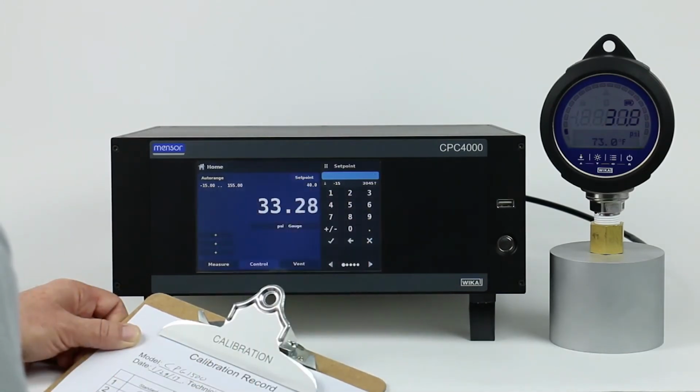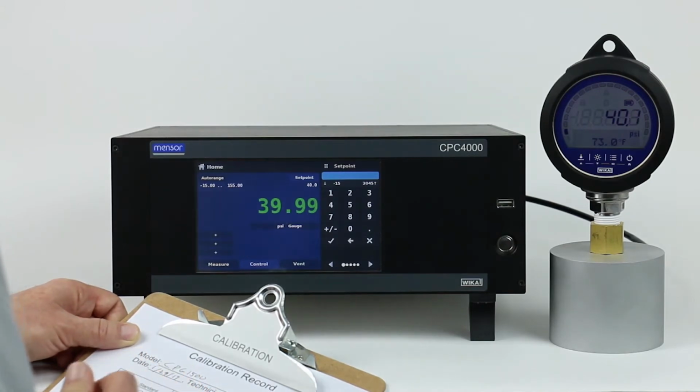Although there are many possible pressure standards that can be chosen, for the purpose of this video and to show a high level of automation in the process, a Mensor CPC 4000 industrial pressure controller has been chosen as our standard. The CPC 4000 provides a highly stable, controlled pressure output that can be manually or automatically adjusted. Its pressure output connects directly to the device being tested.